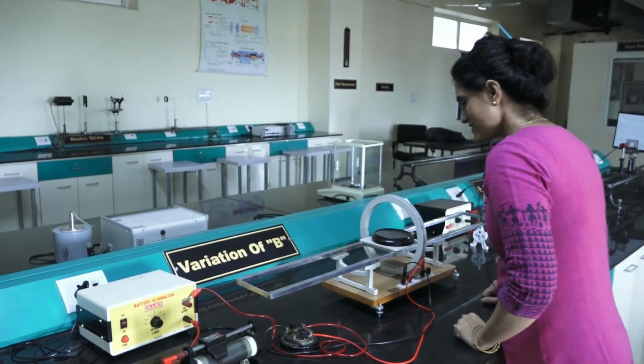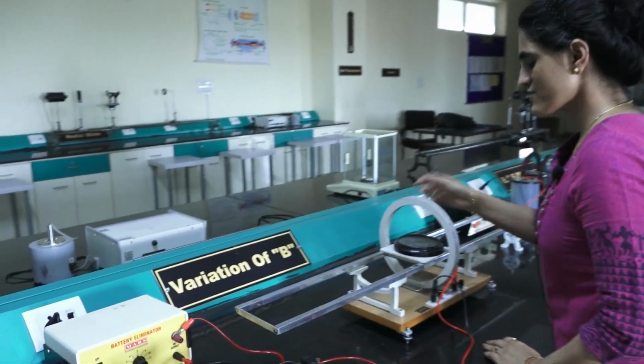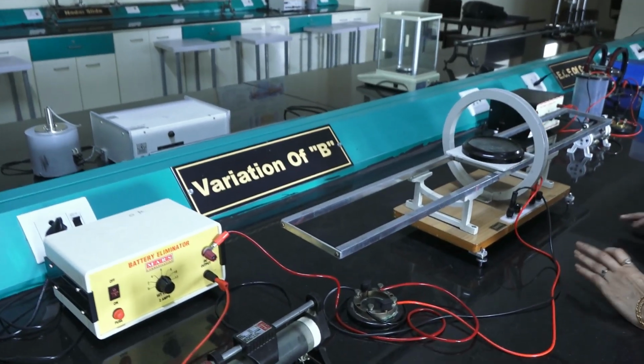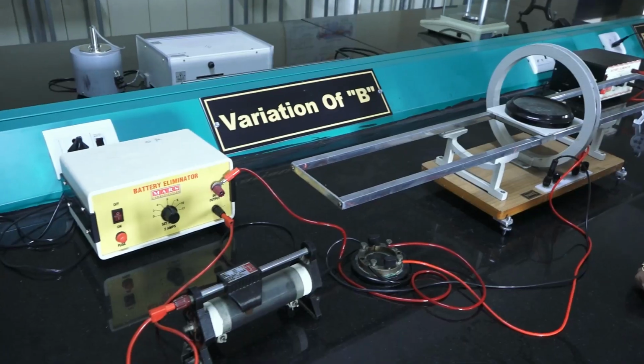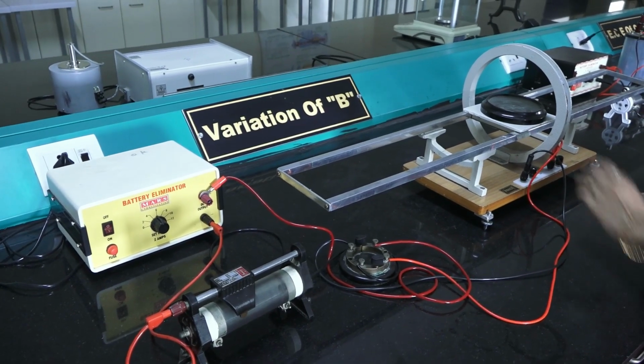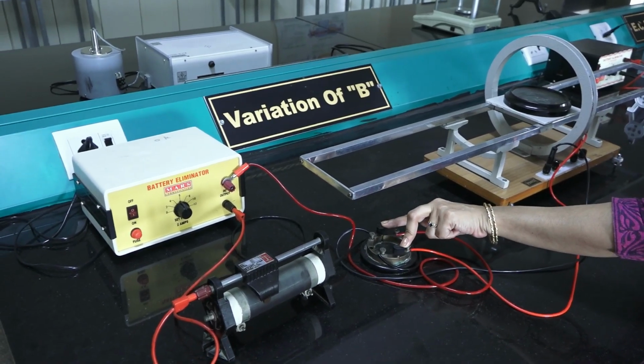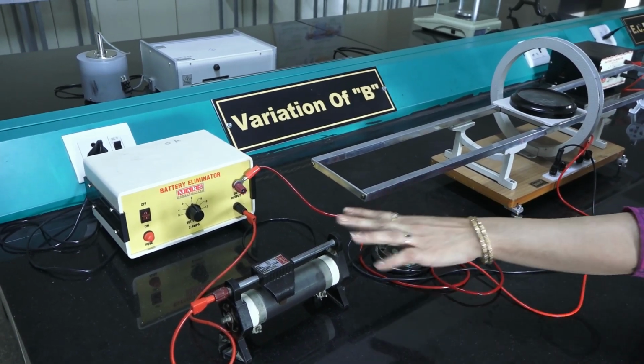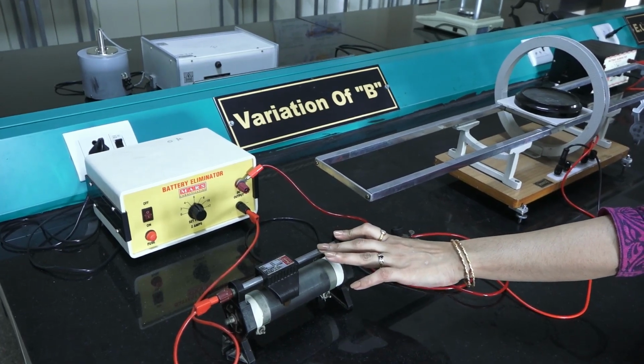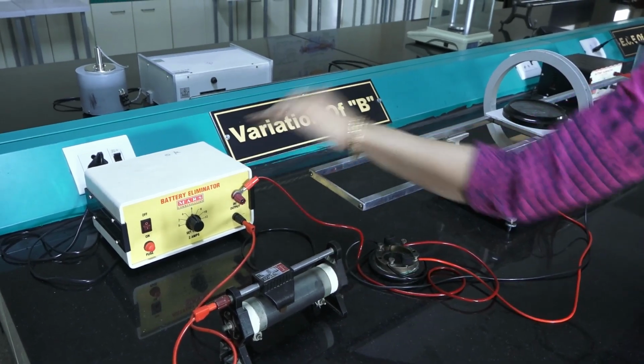In this experiment, we will find the radius of a coil by using a tangent galvanometer. We require a magnetic compass box, a commutator key, which is a two-way key, a rheostat for varying the resistance, and a battery.